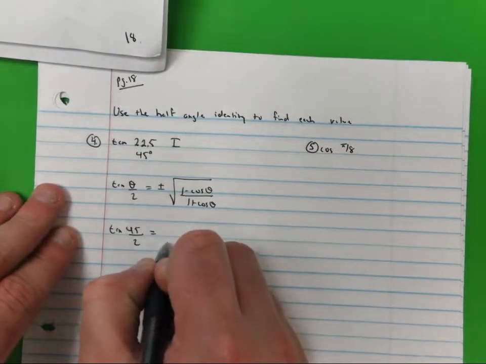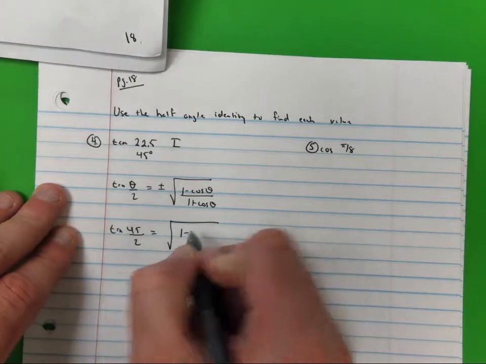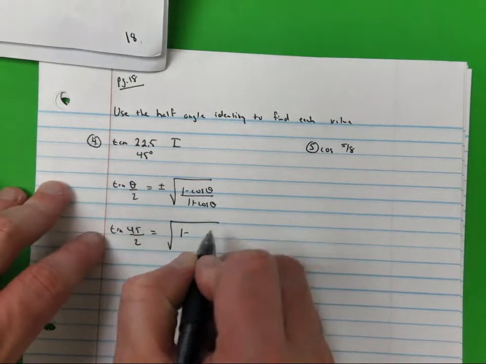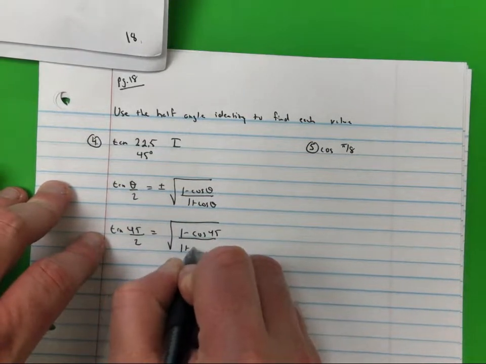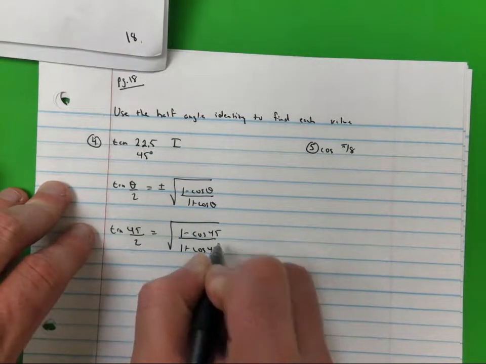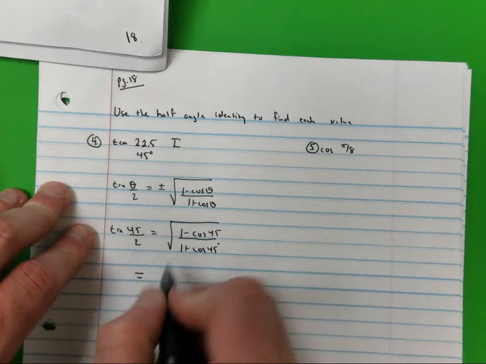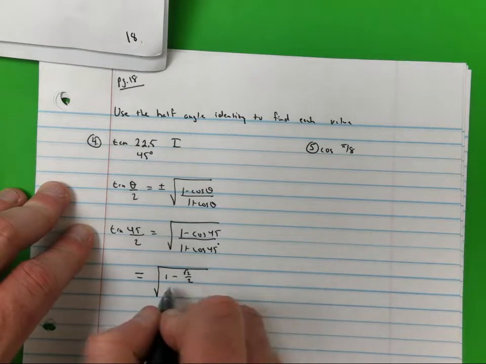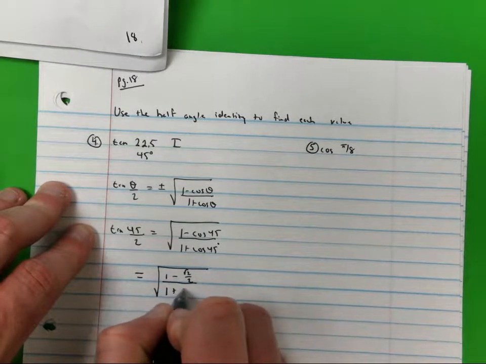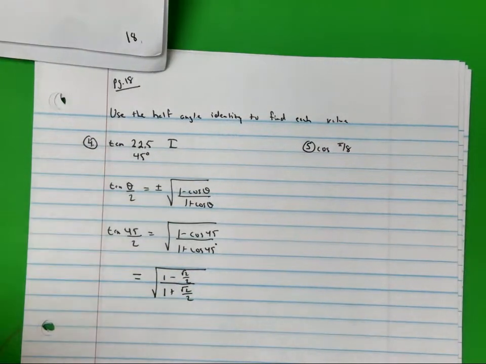It's going to be a positive square root of 1 minus the cosine of 45 over 1 plus the cosine of 45, equals 1 minus the square root of 2 over 2 and 1 plus the square root of 2 over 2.